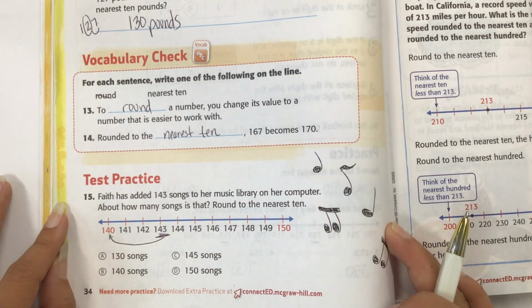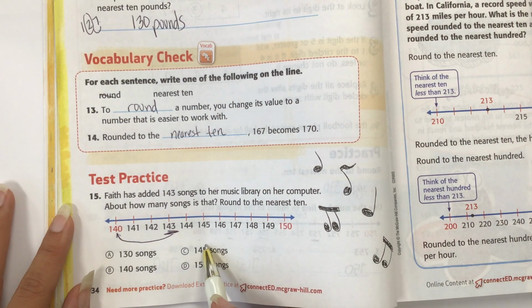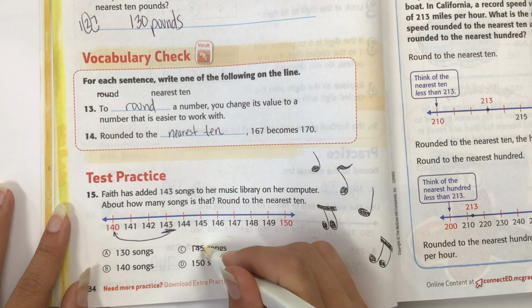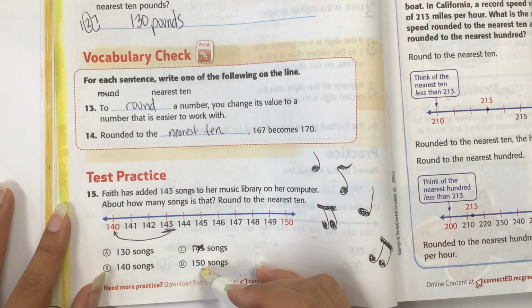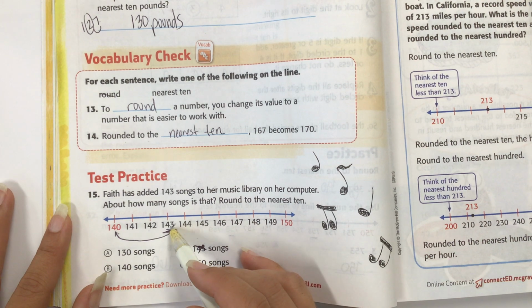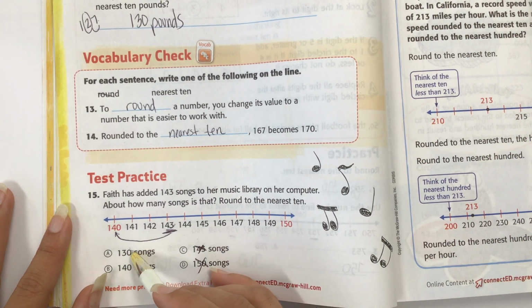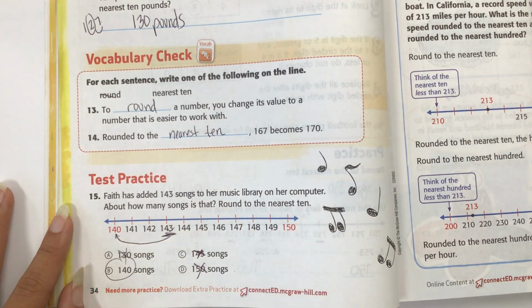So let's look at our answers. This would make sense, but remember the question was round to the nearest 10. And this does not round to the nearest 10. It is close to that number. Now this rounds to a 10, but since it has a 3, this number stays the same. It can't be 150. 130 is a little bit farther. It'd be way over here. So the answer would be 140.